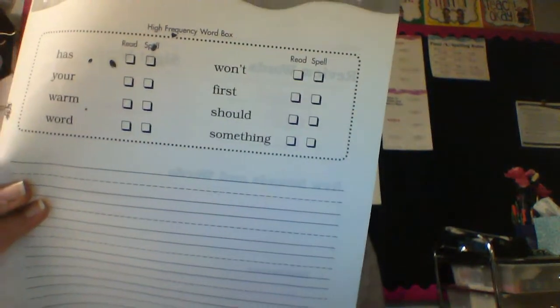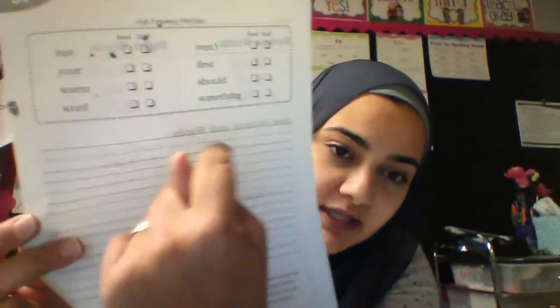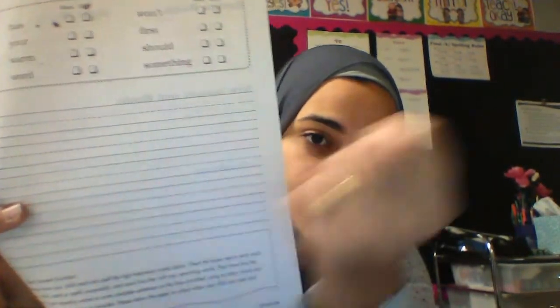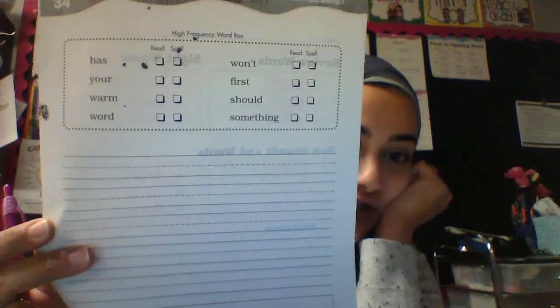And then on the back, you're going to read these words and write them down one time next to the word, just like we have been doing. On the lines, I want you to write a story. You're going to make up a story. It could be anything. It could be a silly story. You're going to use at least 4 of these high frequency words. So you're going to use 4 of the words from this box in your story.